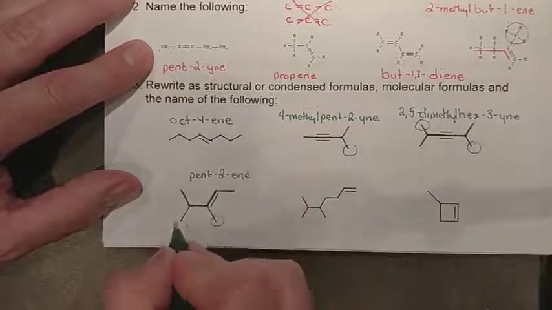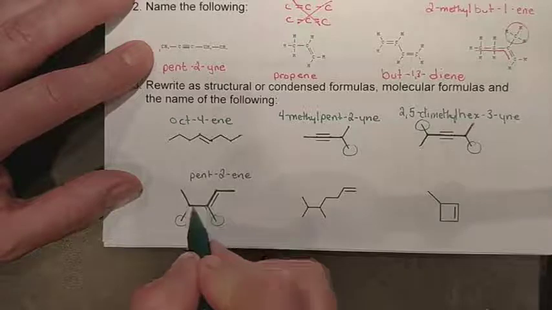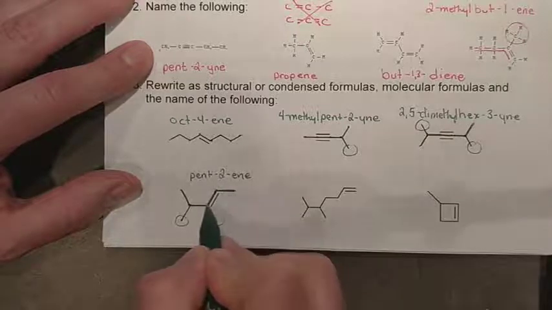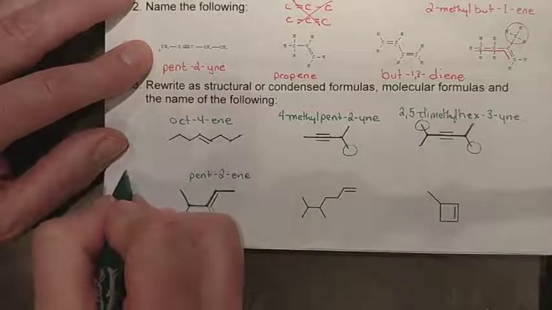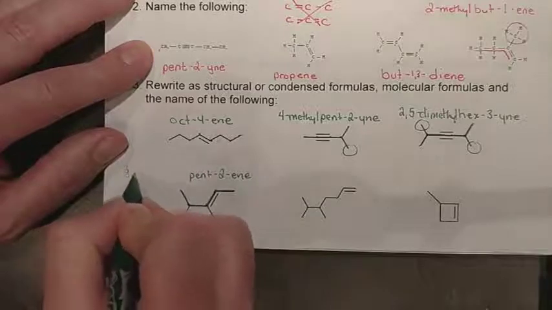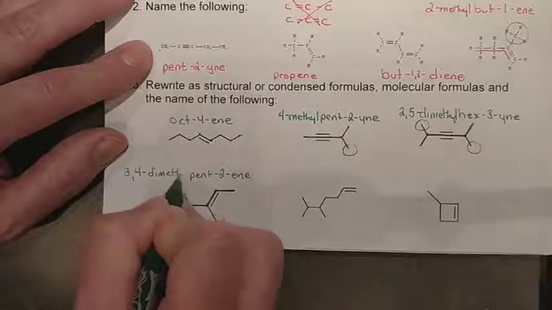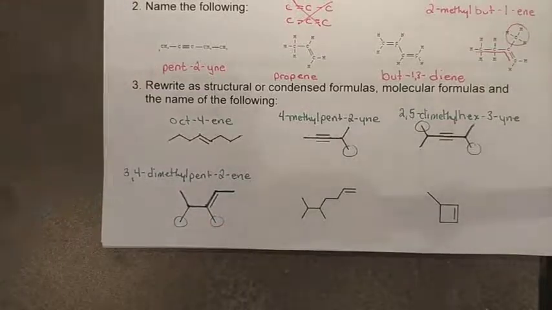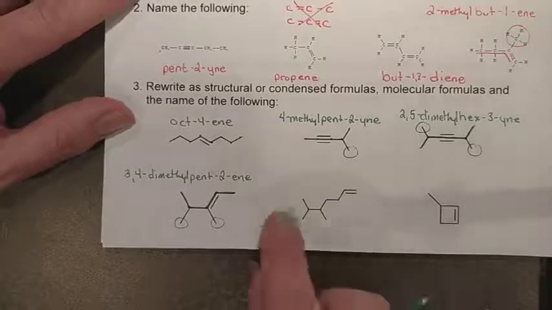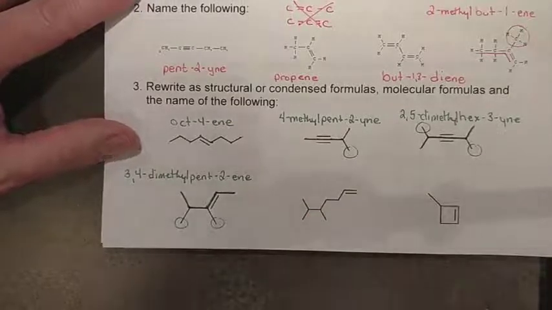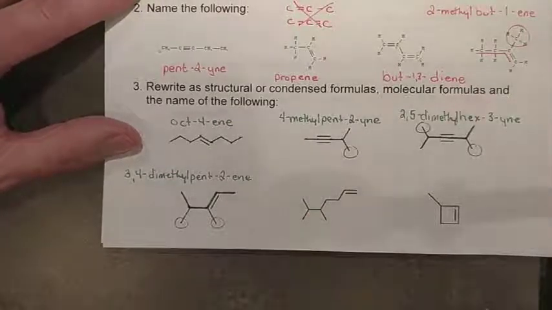We just then have the dimethyl group here at carbons 3 and 4. So this is similar to the one we just did: 3,4-dimethylpent-2-ene.